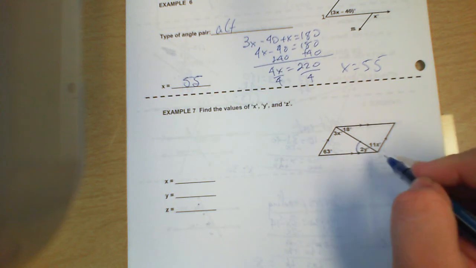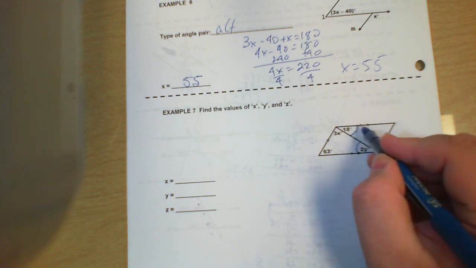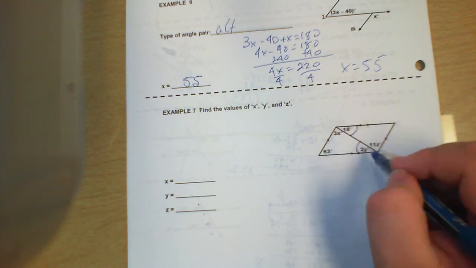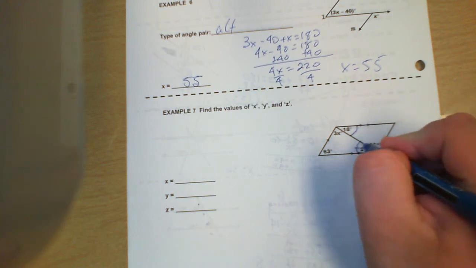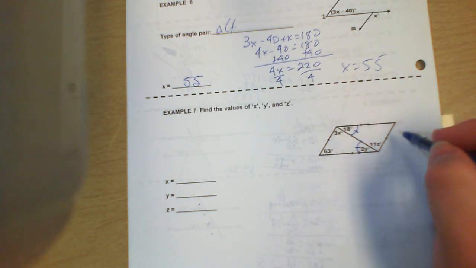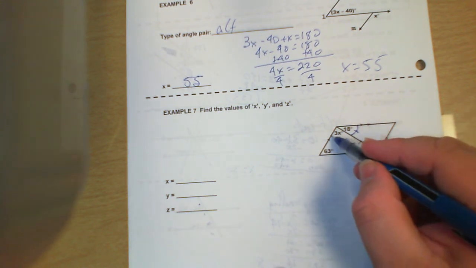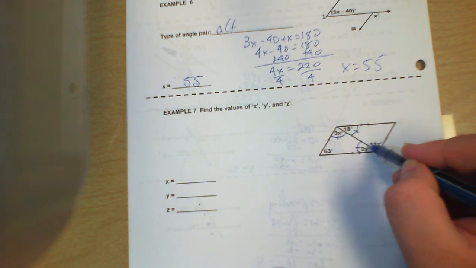First, let's take a look at our y. What angle is this one equal to? 2y equals 18. It's equal to 18 because they're congruent. Whenever I indicate angles being congruent, I draw a little tick mark through the angle, and I'm going to put 1 for the first set. Then I'm going to mark what other two angles are equal: 3x and 11z. I'm going to say, hey, you two are equal.